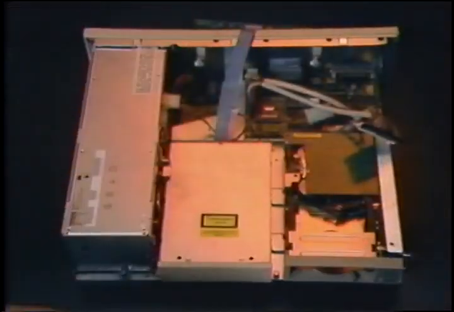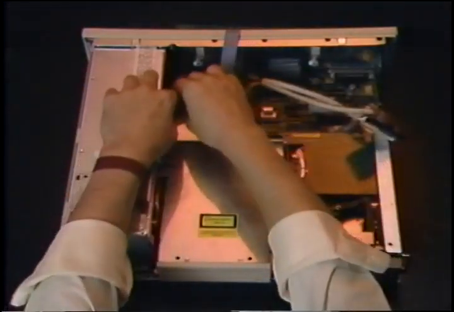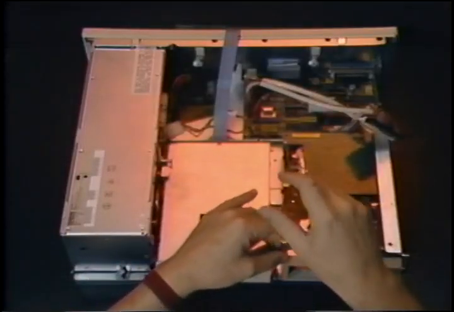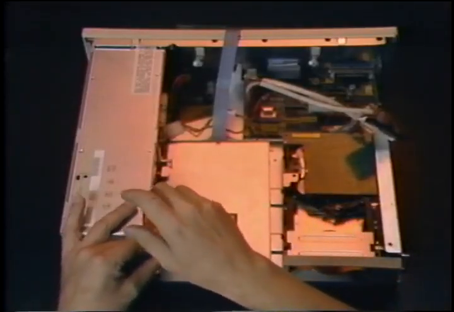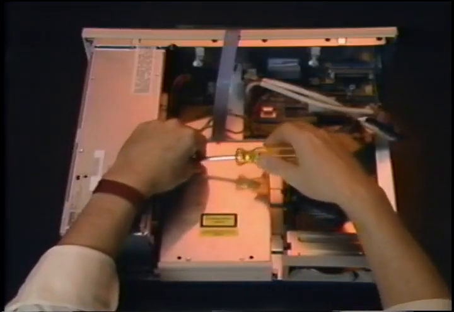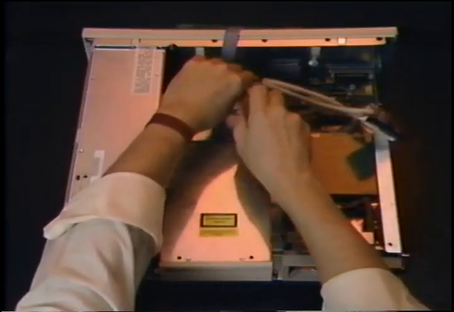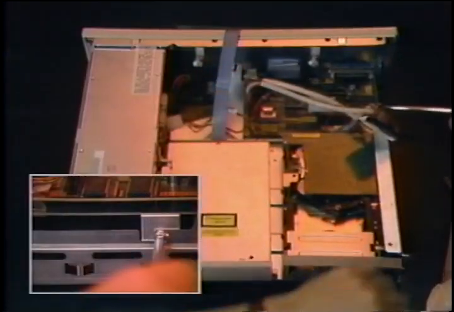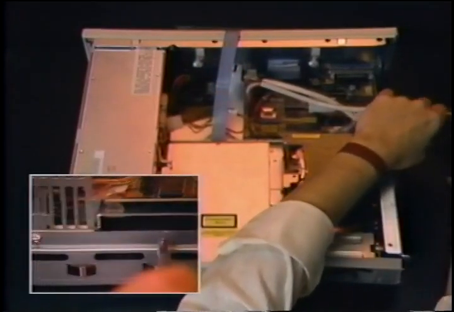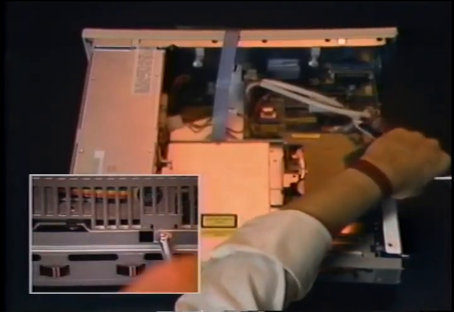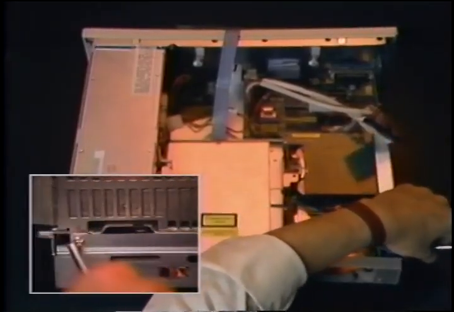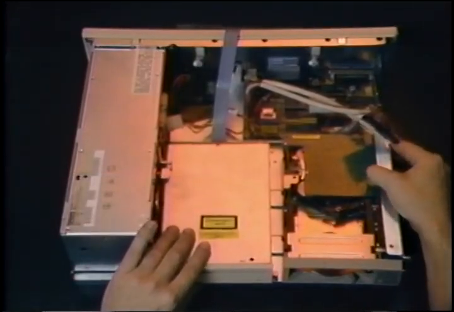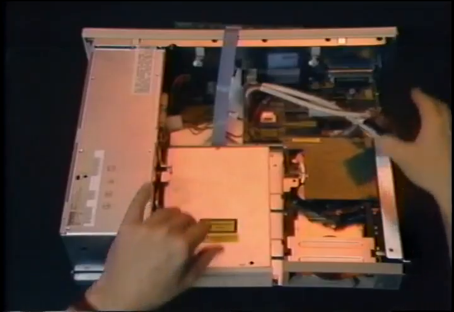Disconnect the rear power supply cable. The lower panel has 4 captive and 3 Phillips screws. Loosen these and slide the panel forward.